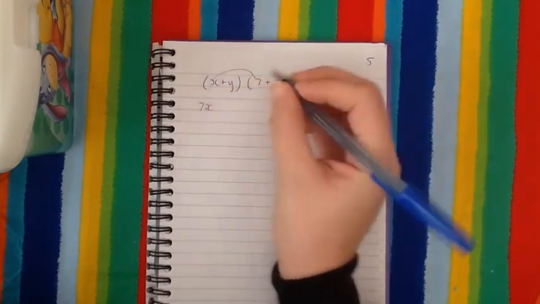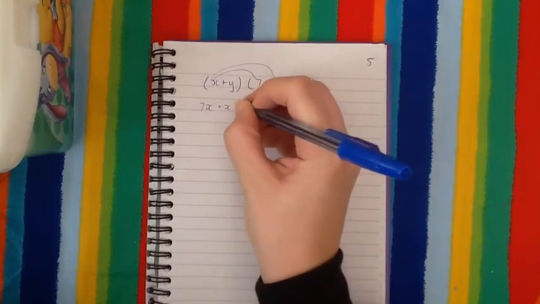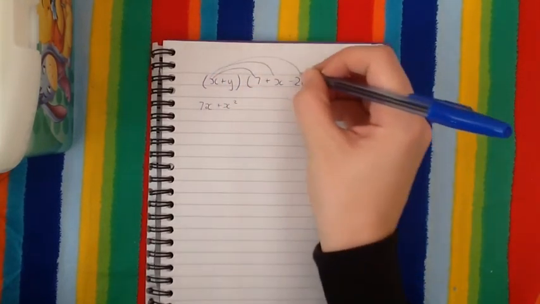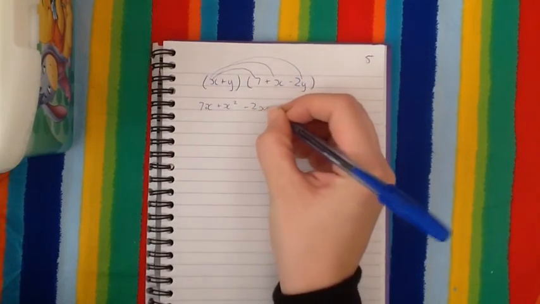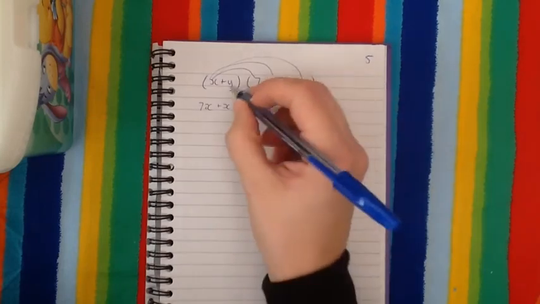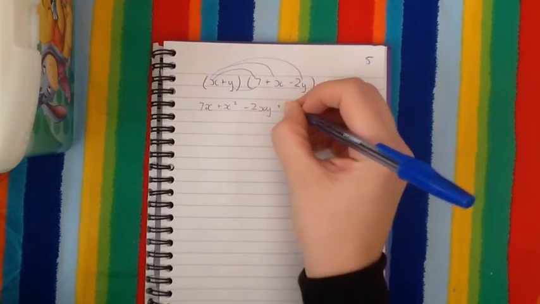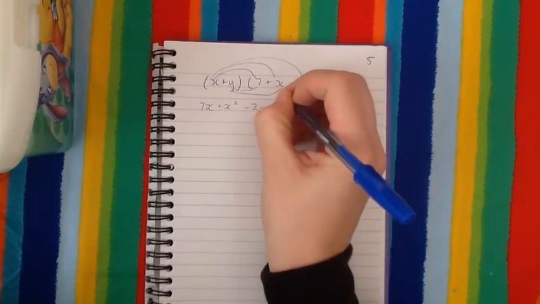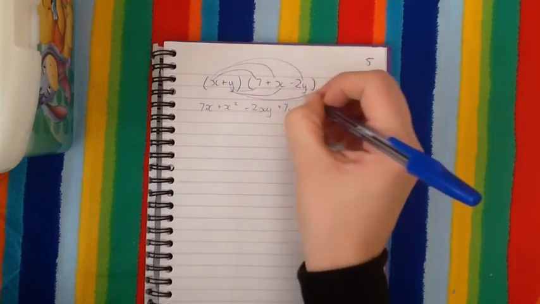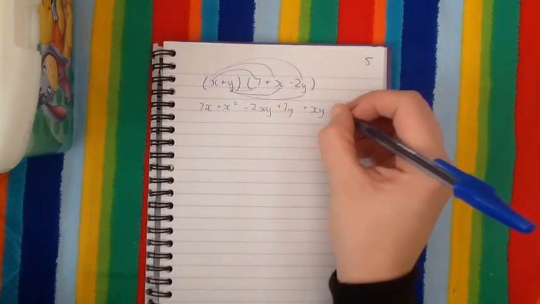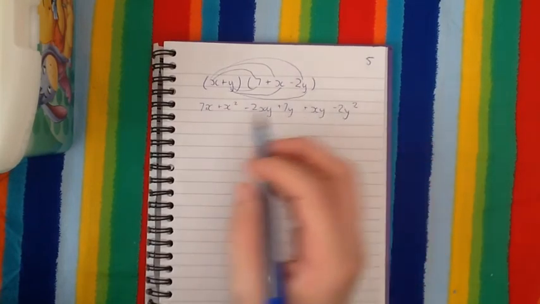So we have 7x plus x squared minus 2xy, and then we deal with the second one, plus 7y plus xy minus 2y squared.